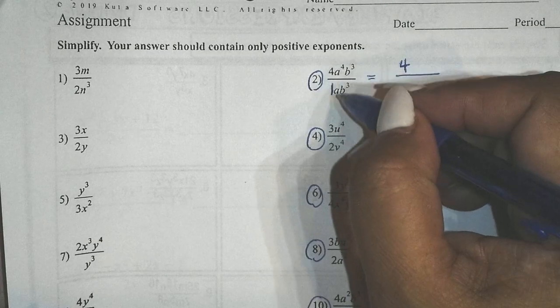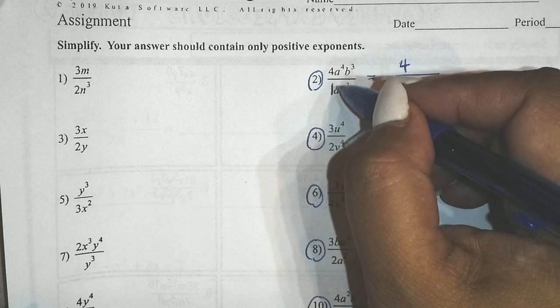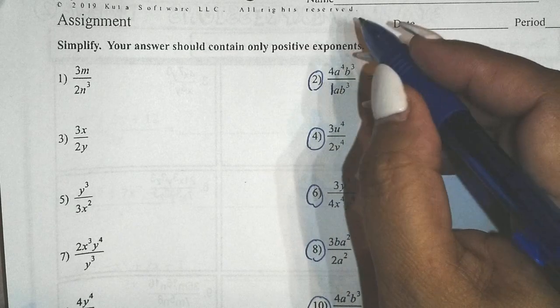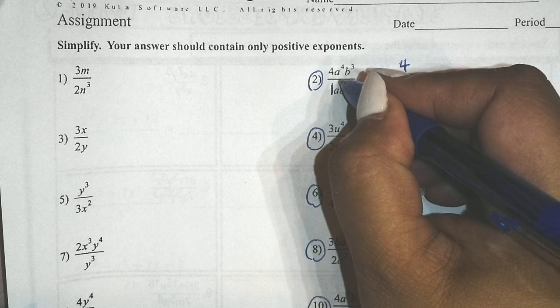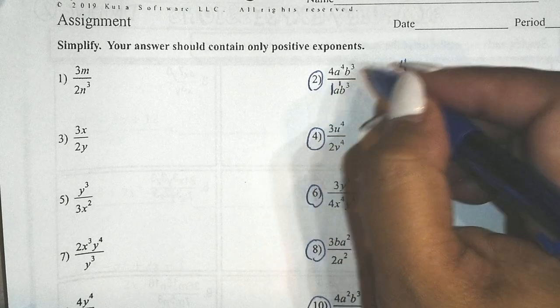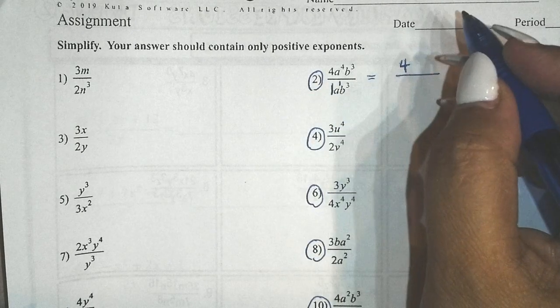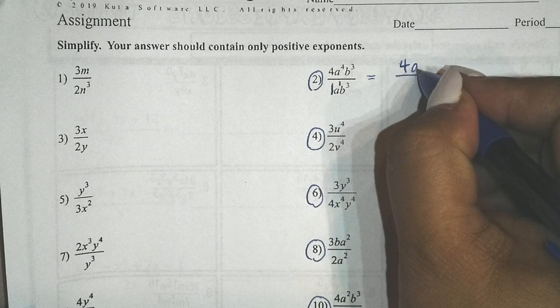So let's go ahead and look at now the a's, because those are the same base. When you have the same base, again, what we do with the exponents is we subtract them. So by the quotient rule, we subtract the exponents of same base variables. So a to the 4 divided by a to the 1 is a to the 3rd power.